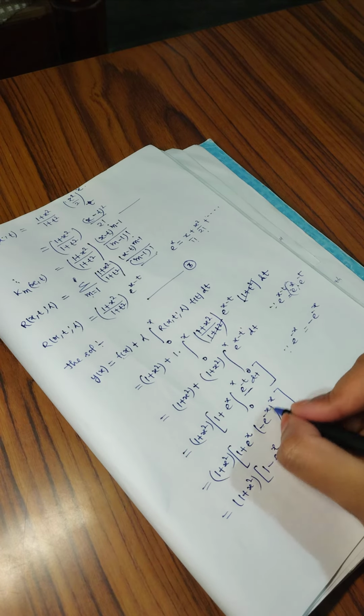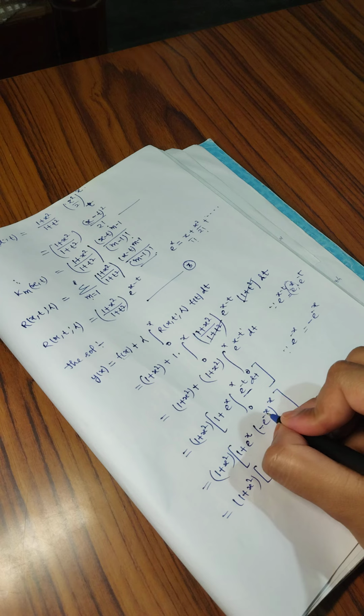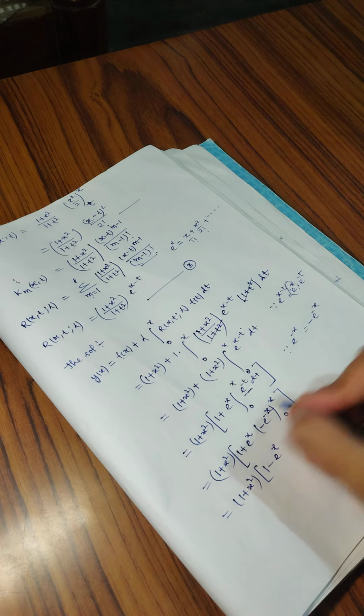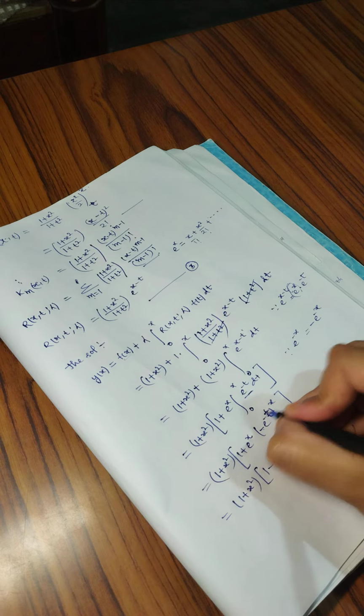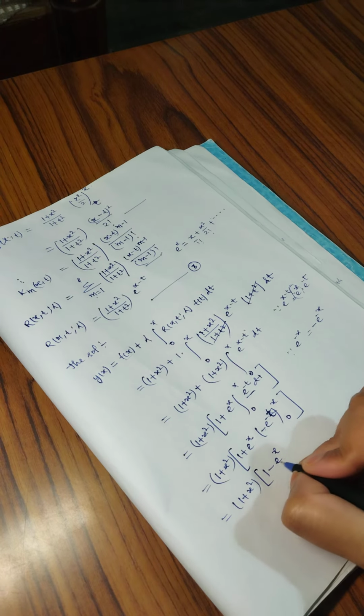So you can write it as (1 + x²)[1 − e^x ...] and when you put here x, this is e^t, so sorry, x, we get e^x into e^(−x), and the limits are 0 to x.